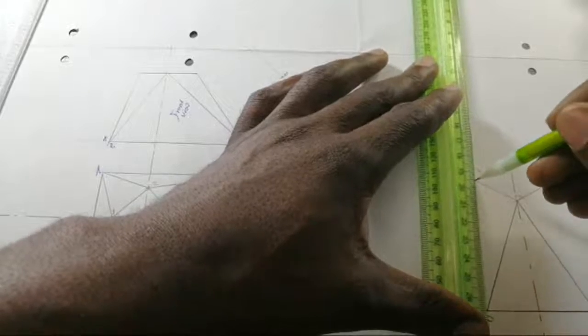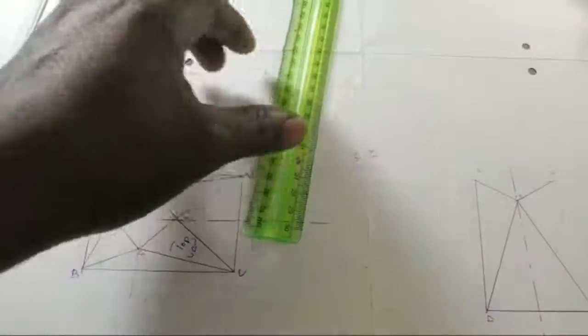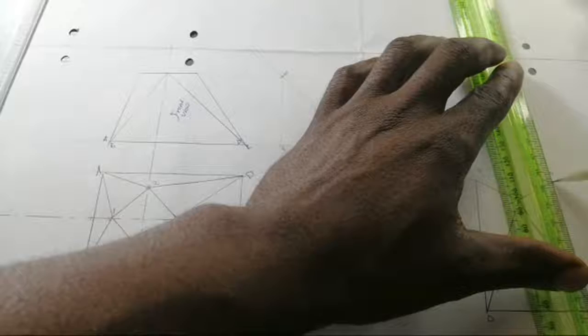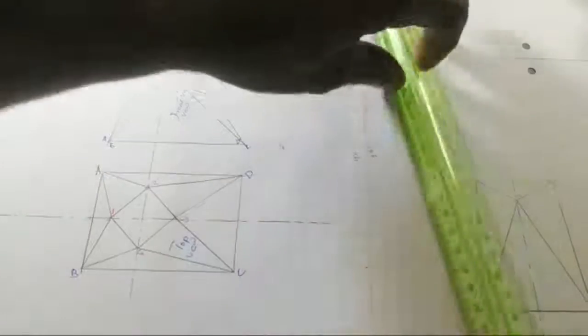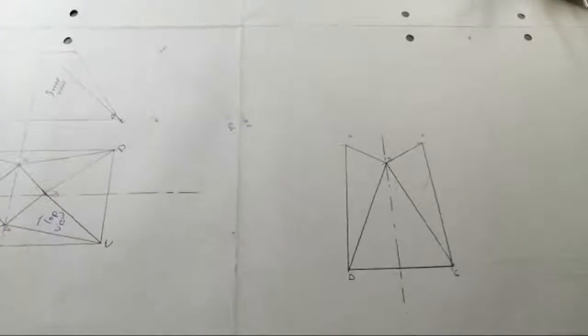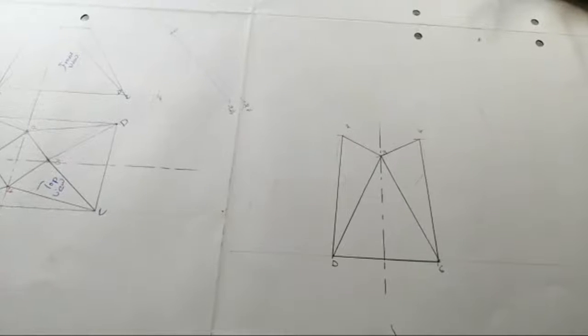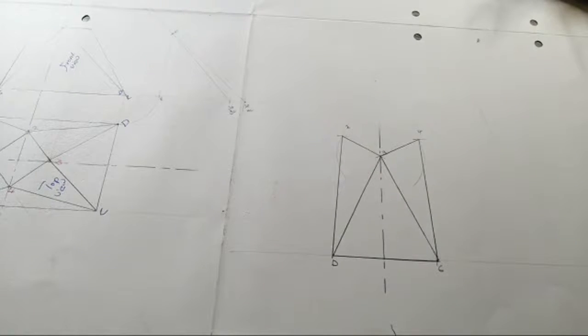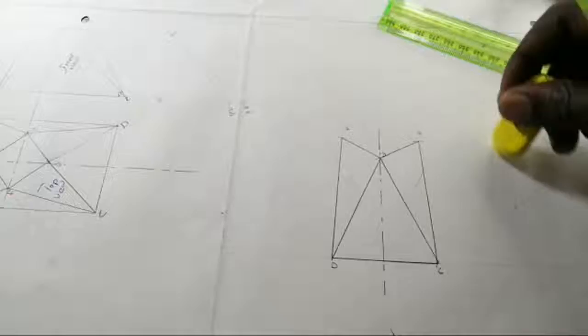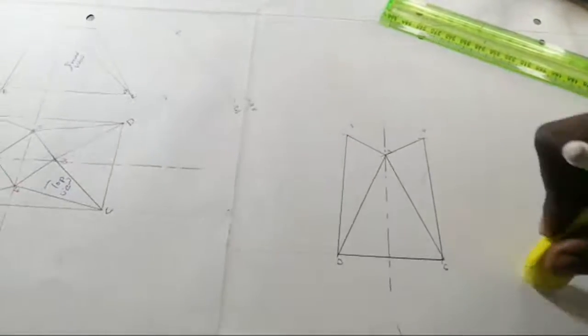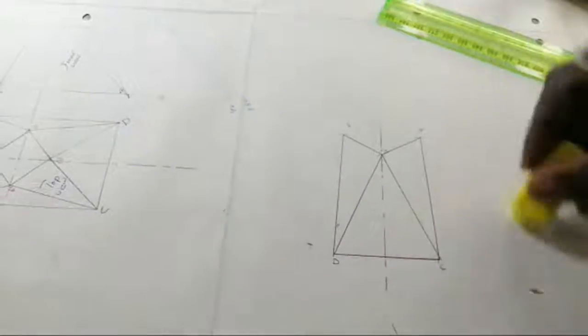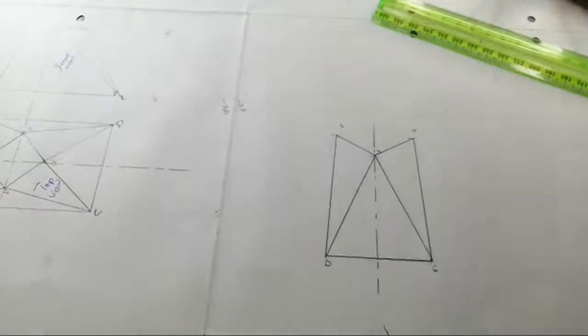Then 2D. Then 4-2C. Like this. Right. Then from there, which means I can erase this. I don't need them anymore. But as long as they are faint, even if you don't erase, you won't be penalized.